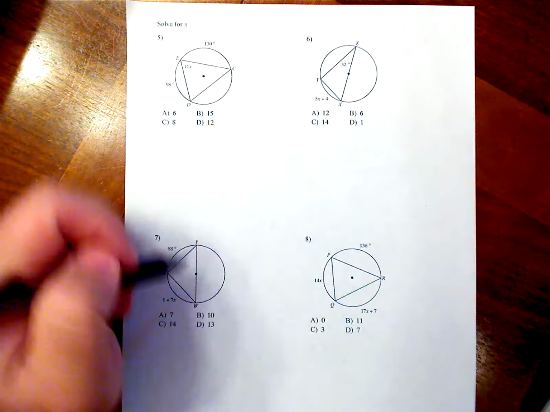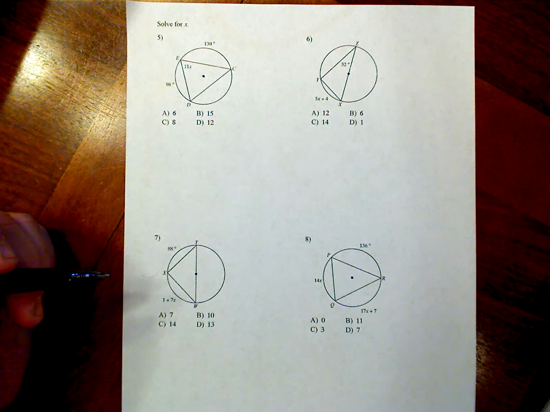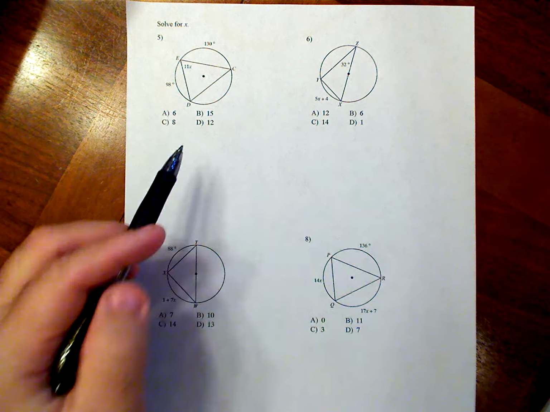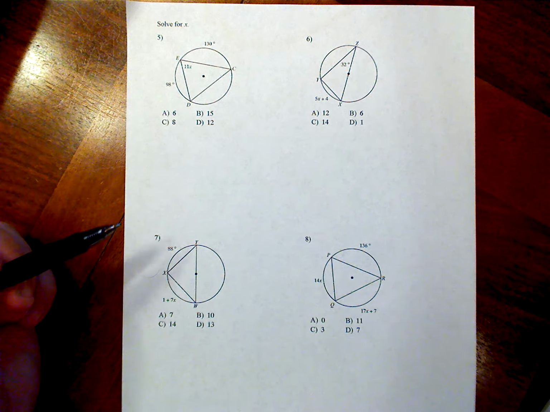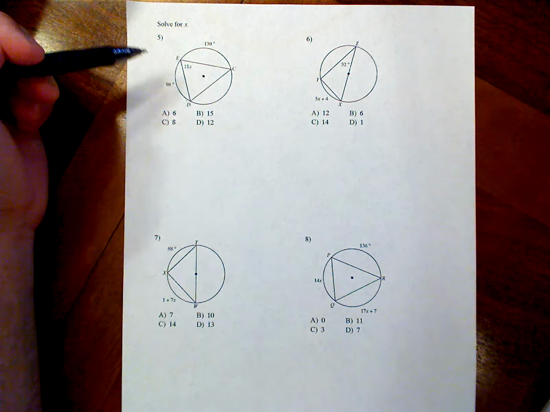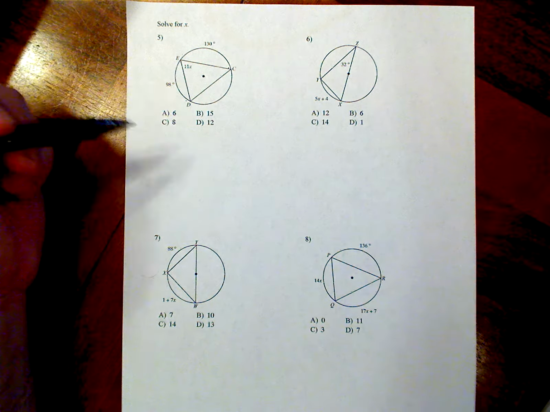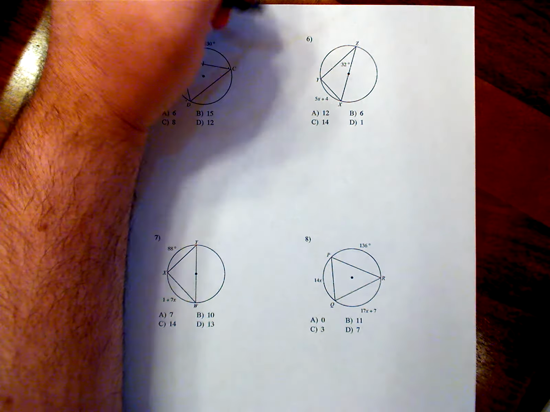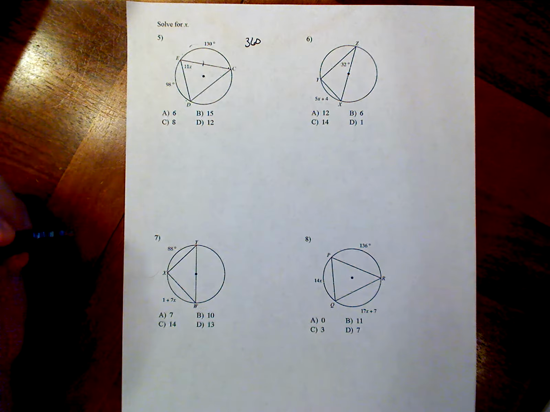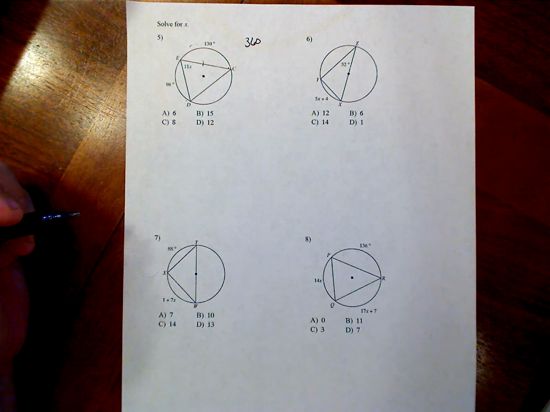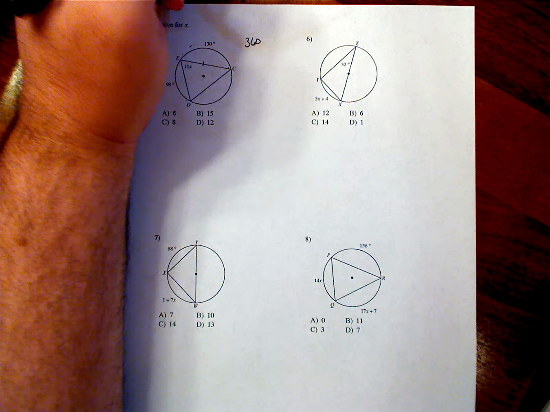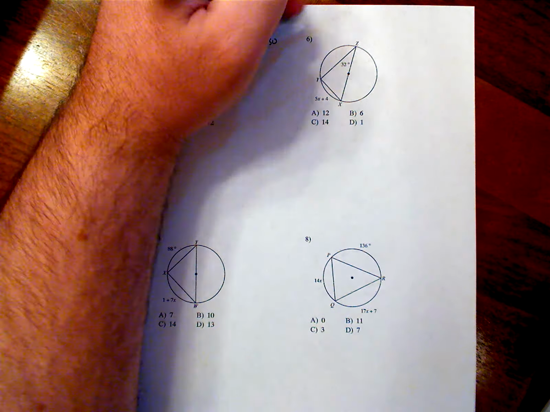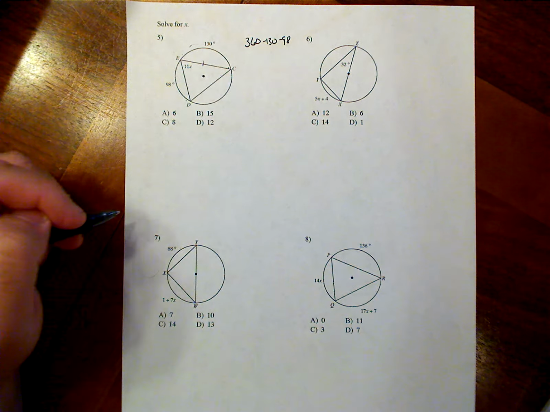Now, 5, 6, 7, and 8, I have a little bit of a different situation. I have inscribed angles. Now, I have this arc is 98. This arc is 130. So what do I know about the entire distance around? I know the whole distance around is 360. So I'm going to subtract 130 and subtract 98.